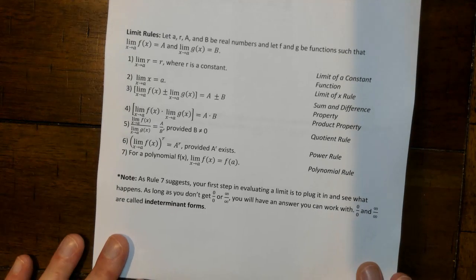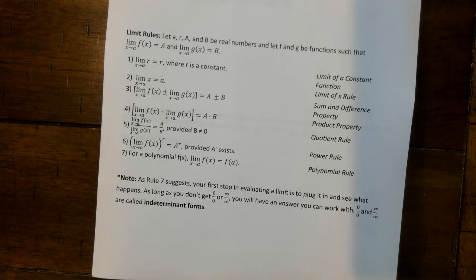The last thing we're going to do in this video is look through the limit rules, and then we're going to get all the algebraic practice in the second part of this lesson, which is day 2. But let's go ahead and look at the limit rules.